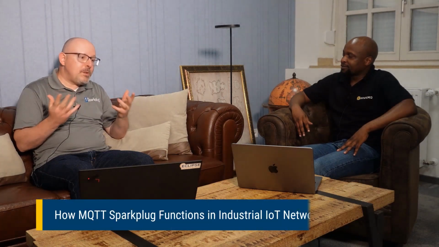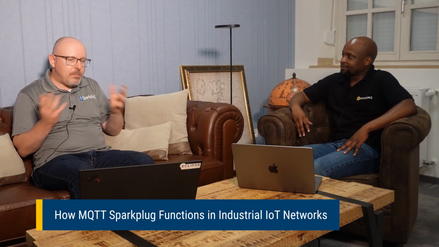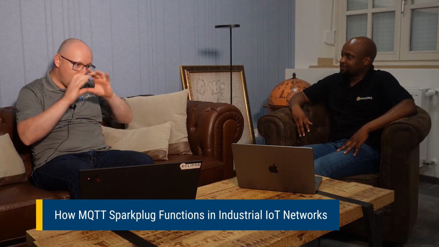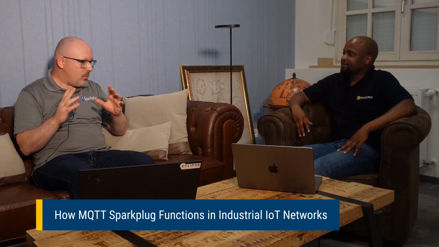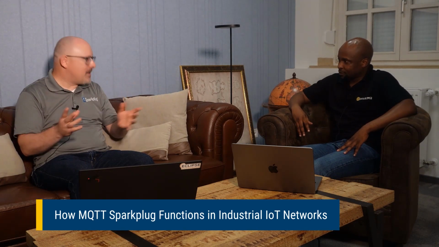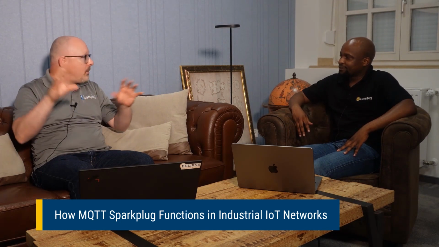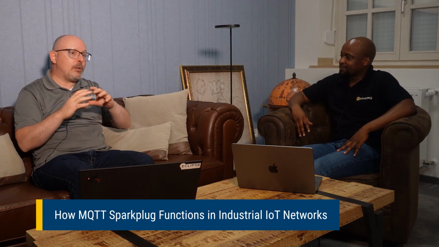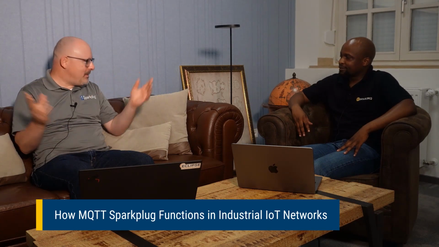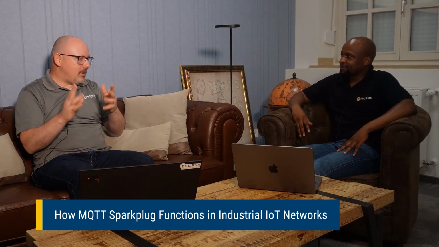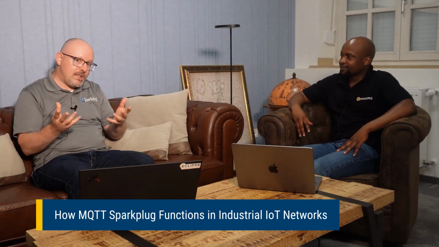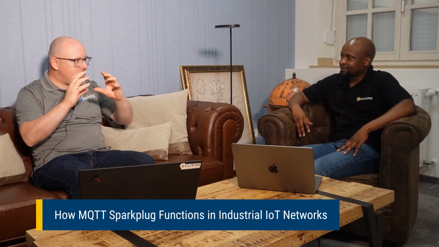Of course. So we say MQTT Sparkplug because essentially Sparkplug uses MQTT as the transport protocol. So you need an MQTT broker somewhere at a minimum, and maybe several depending, of course, on the kind of architecture that you have, or maybe a cluster-aware or highly available broker depending on the functional and non-functional needs that you have. Okay, so you've got your broker.